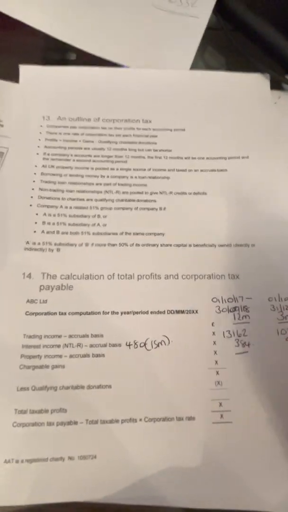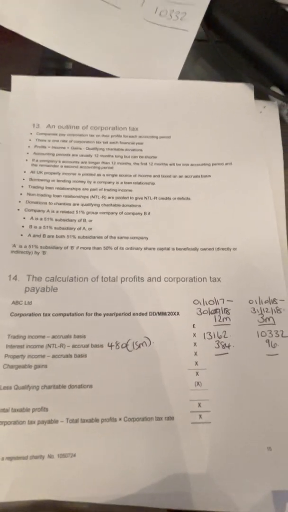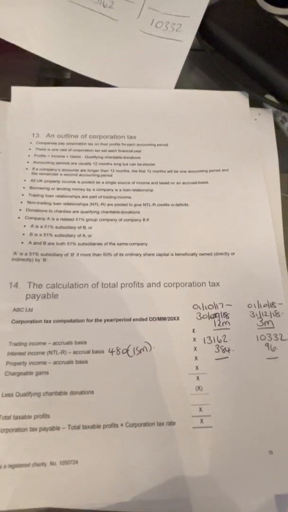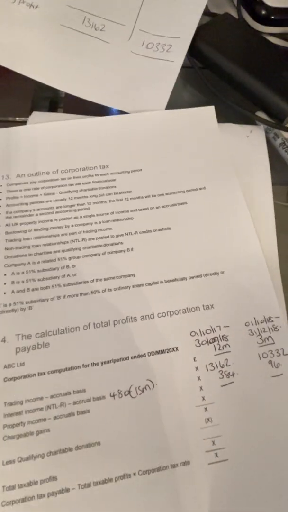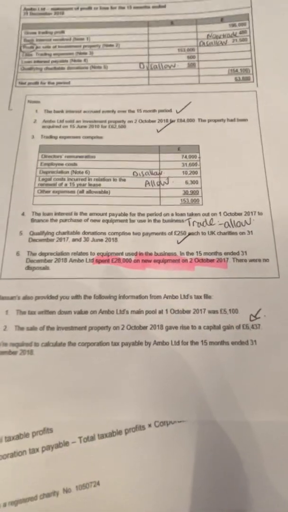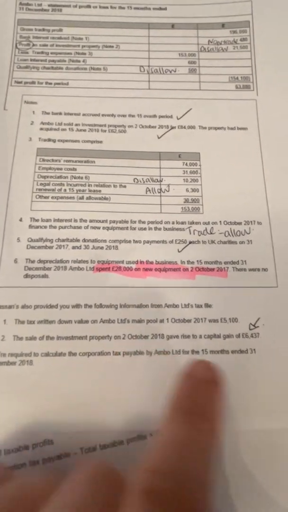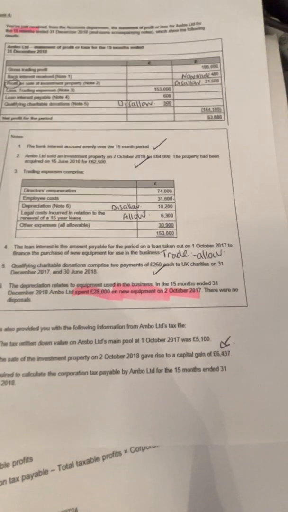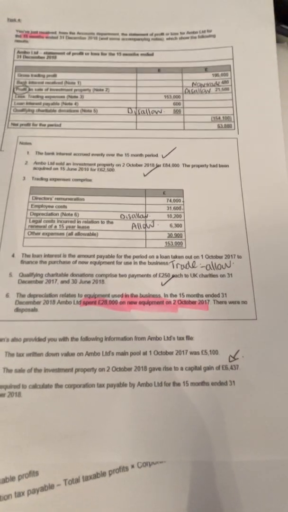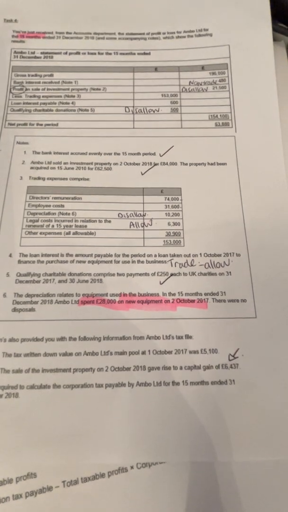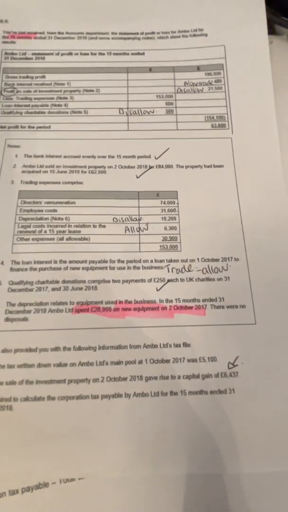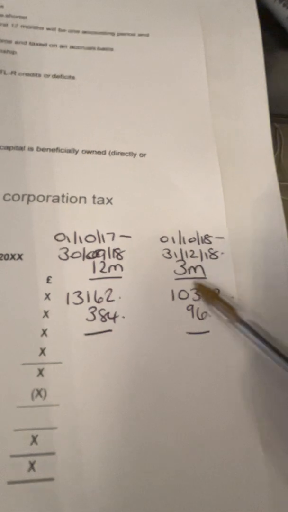Okay. We didn't have any property income in this question, but we did have a chargeable gain. And we were told here, if I go back to our question, the investment property was sold on the 2nd of October 18 and the gain was 6437. So you need to put this in the correct place where the date range of the 2nd of October 18 is. So looking at my dates, it's going to be in this one here.